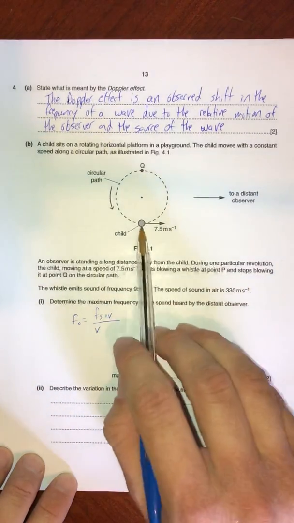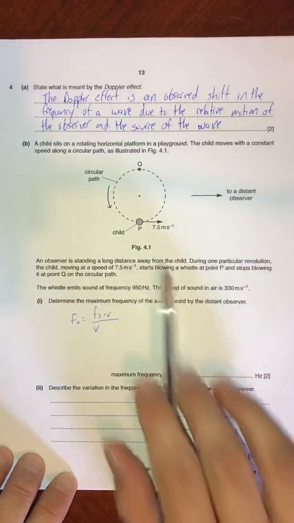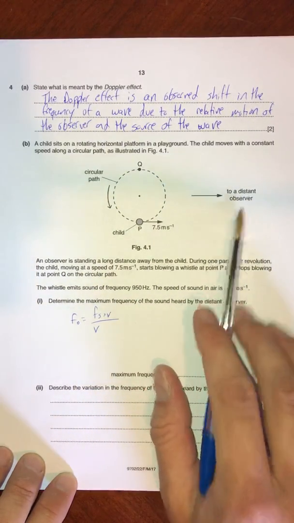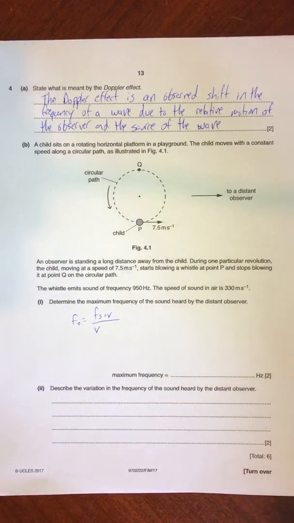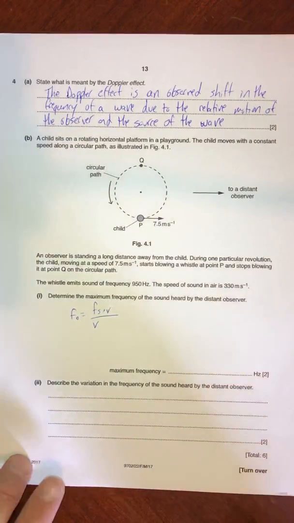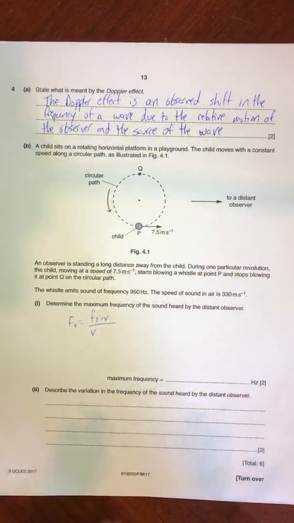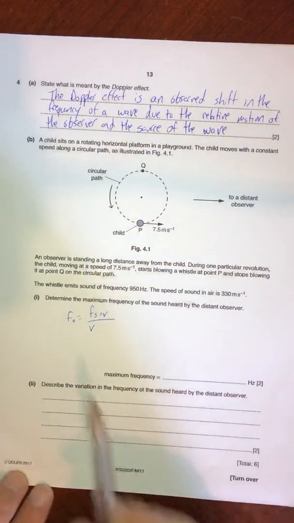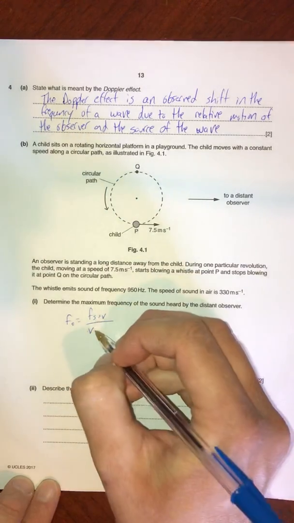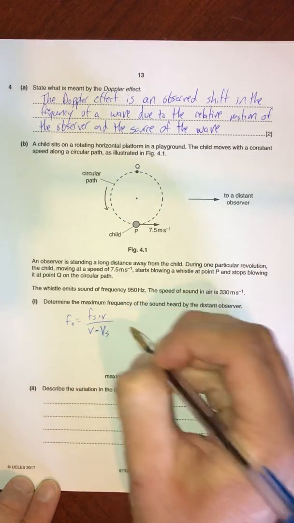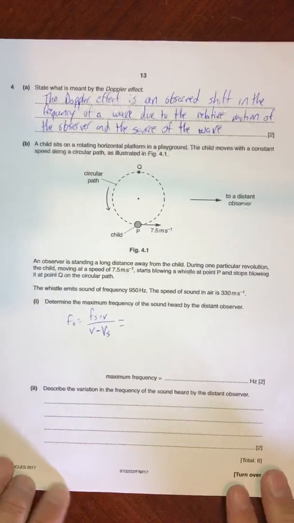And because the child is speeding towards the distant observer at this point, that will be the point when the frequency will be maximum. When two objects are approaching each other, the wavelengths are going to be squashed together, and so that means they're going to be occurring more frequently, and so the frequency goes up, which means we need to subtract in the denominator here the velocity of the source. Now we're good to substitute in values here.